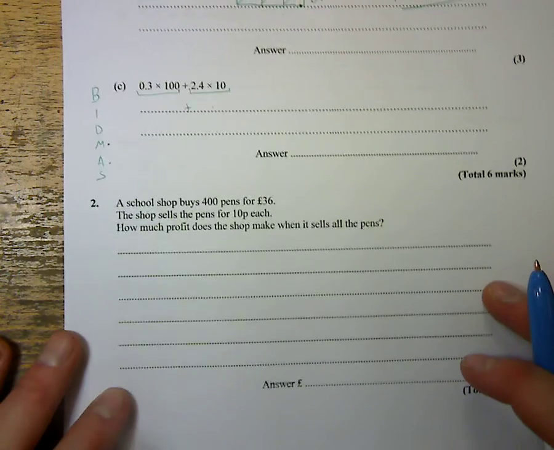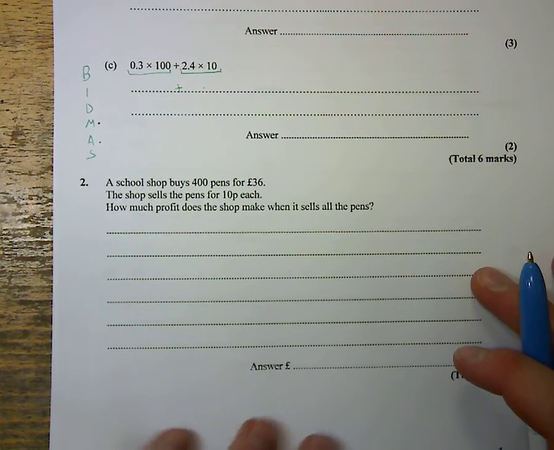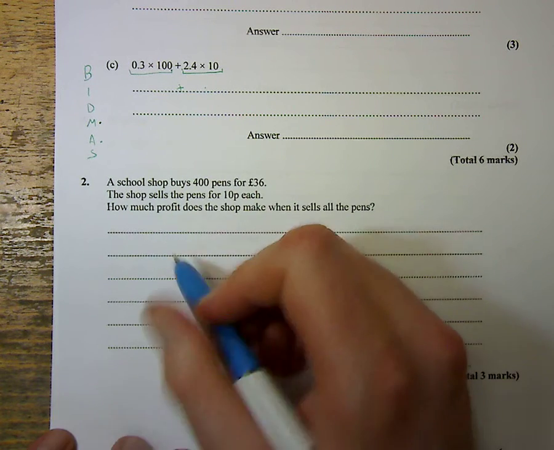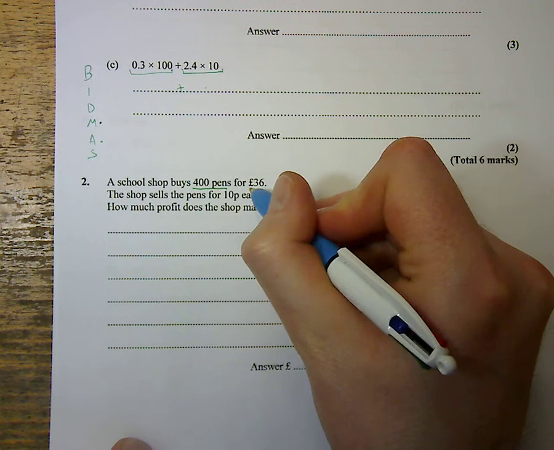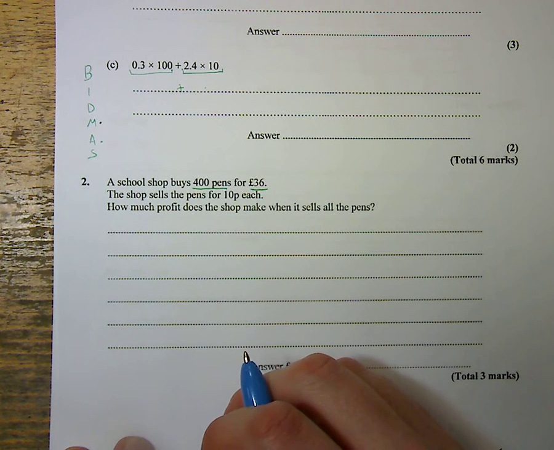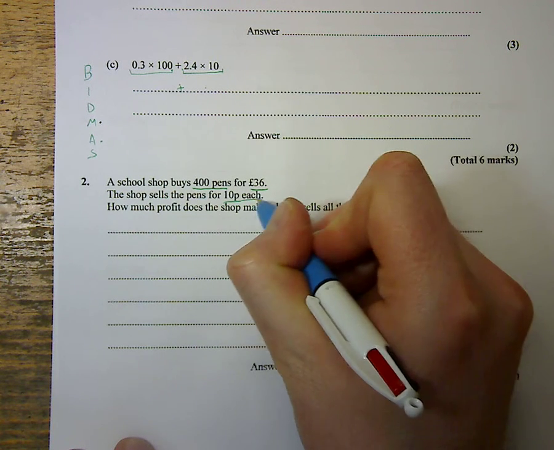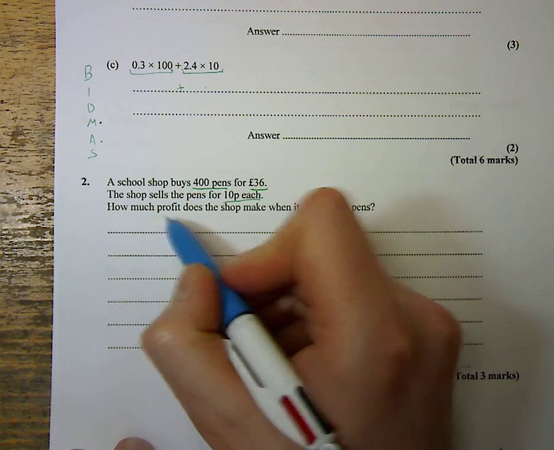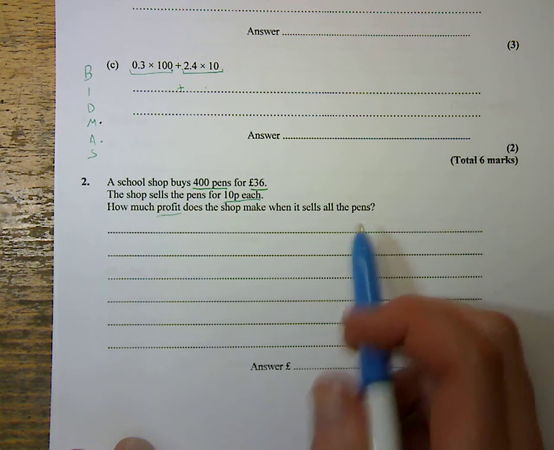Question 2. Okay, so we've got a worded question here. A school shop buys 400 pens, buys them for £36. So they've paid £36 and they've got 400 pens. The shop sells the pens for 10 pence each. How much profit does the shop make when it sells all of the pens?